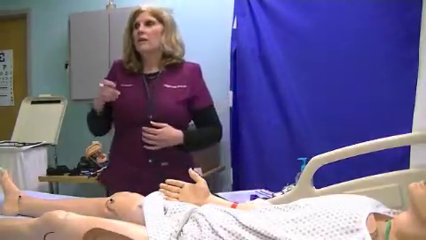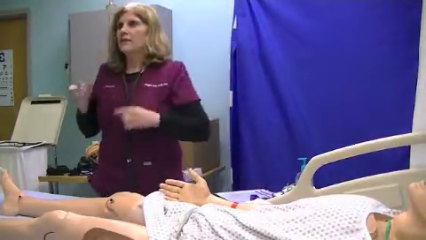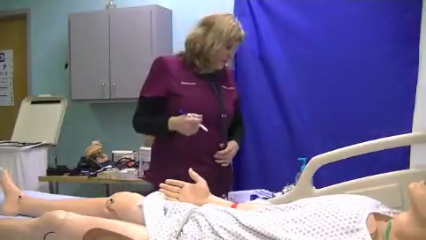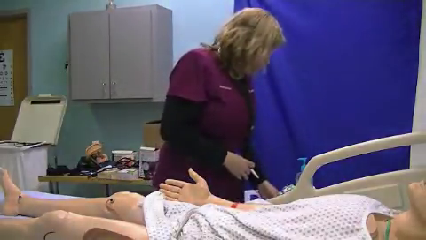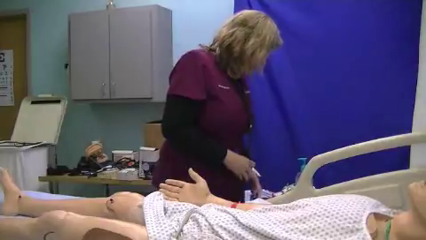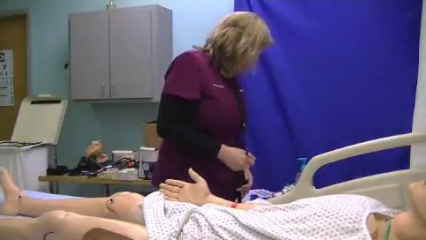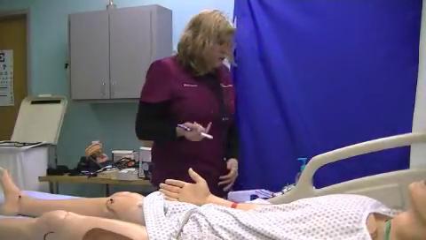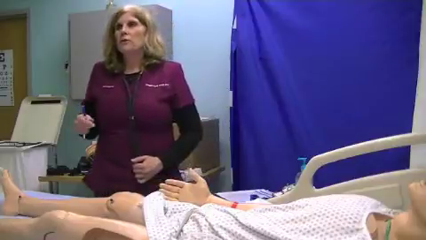Or if you have somebody whose nostrils start flaring out like this, that can mean they have problems with respiratory distress. When you do respirations, you need to be within 2 breaths of the examiner.